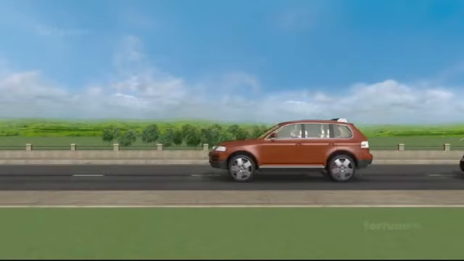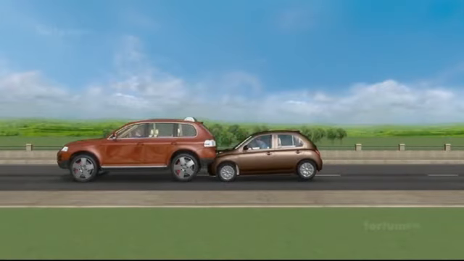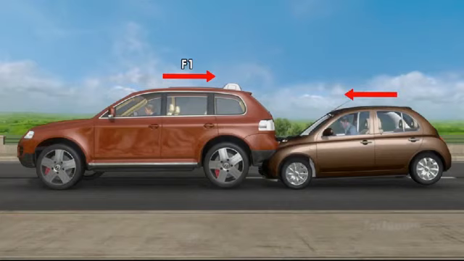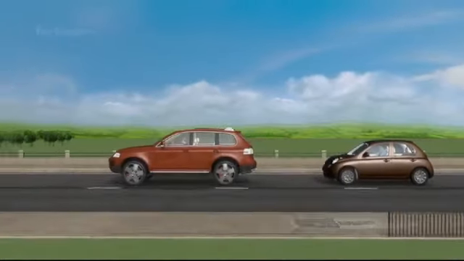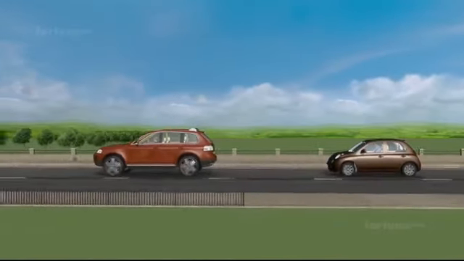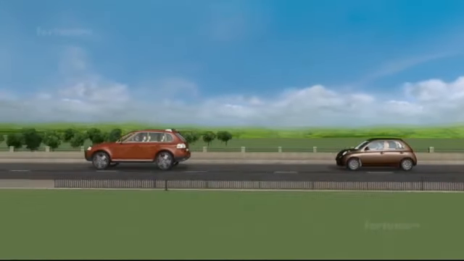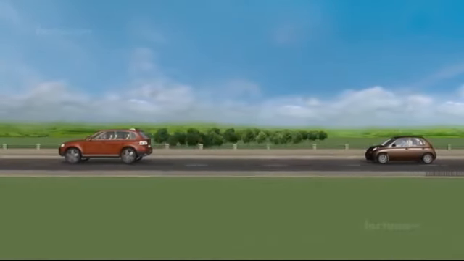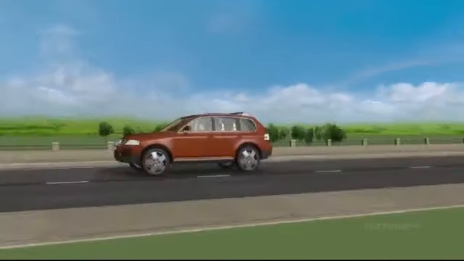Now, let's imagine that our two cars are colliding. During the collision, the bigger car will exert a force F1 on the smaller car, and the smaller car will exert a force F2 on the bigger car. As a result of the collision, the velocities of the cars will change, so we'll represent those as v1 and v2. Force is the product of mass and acceleration.